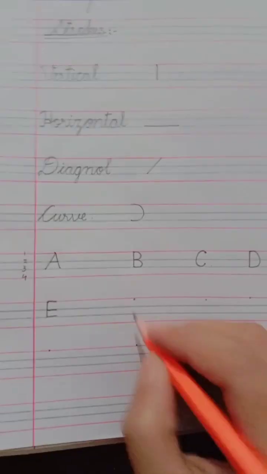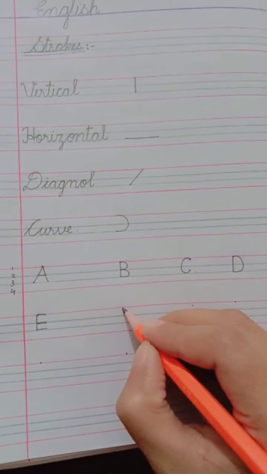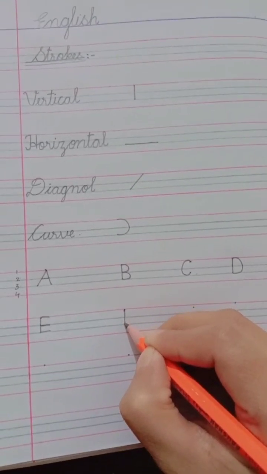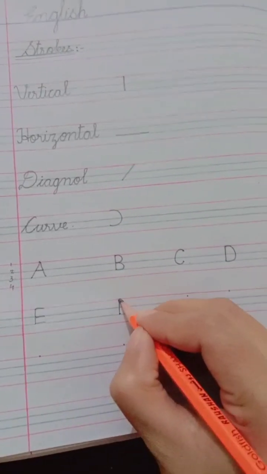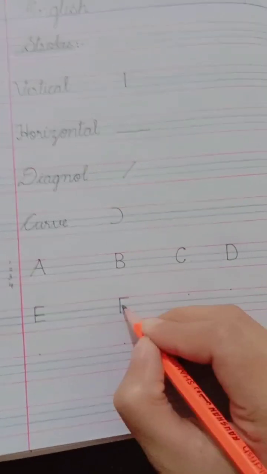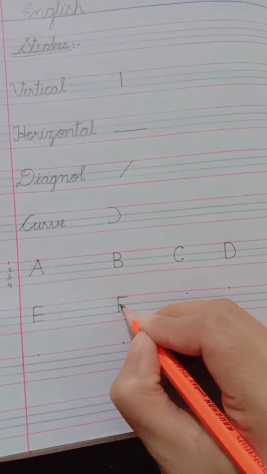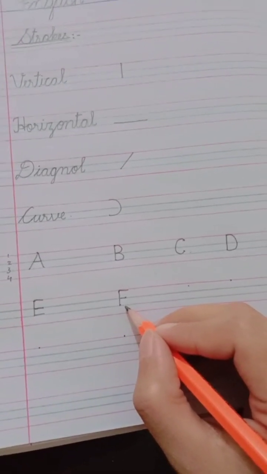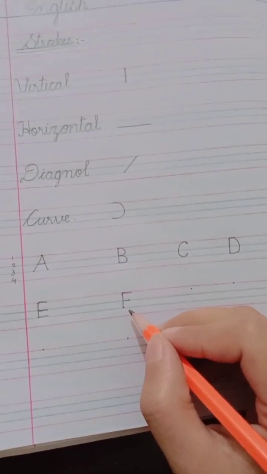Next, F. It has 2 strokes, vertical line, then 2 horizontal lines. First line will be big and second line will be a little small. F. The phonics of F is F.